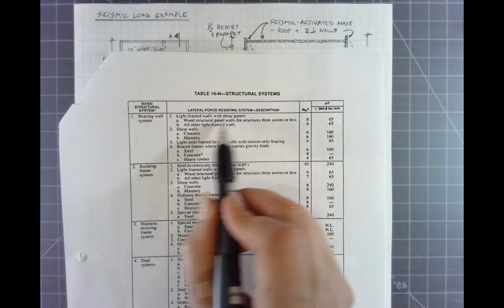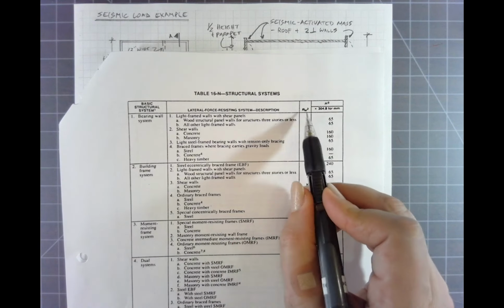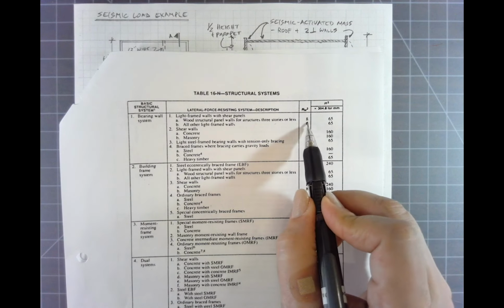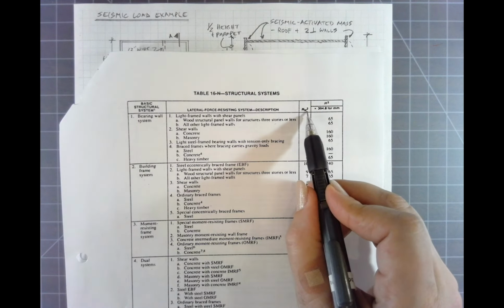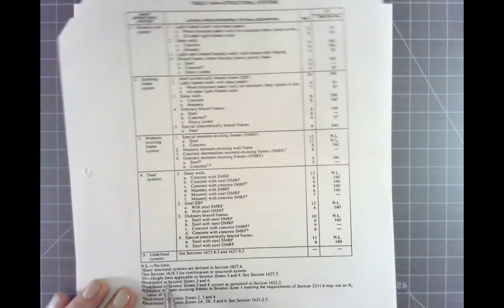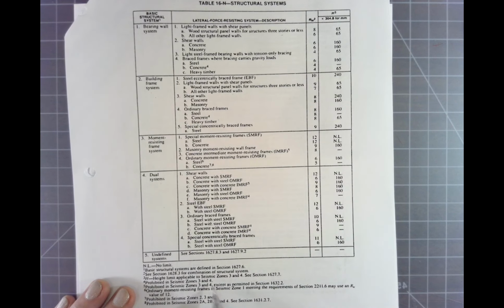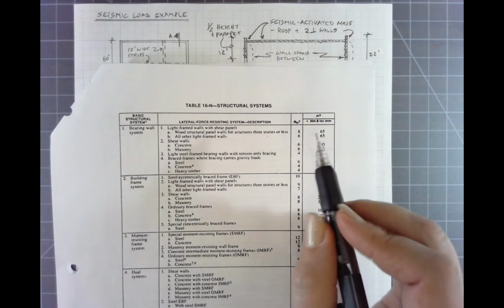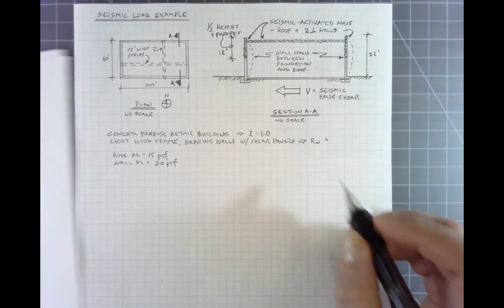We're less than 3 stories. That gives us an RW factor of 8. And don't confuse, that's not RW squared. That's just a footnote down at the bottom here. It says footnote 2, see section 1628.3 for combination structural systems. So our RW factor here is 8. So we'll put that down for calculation.